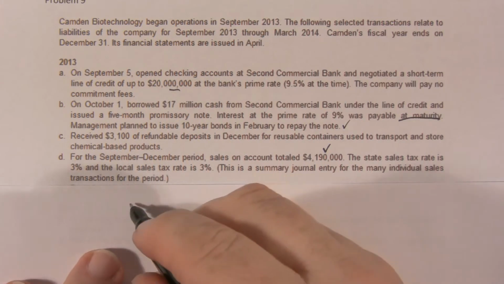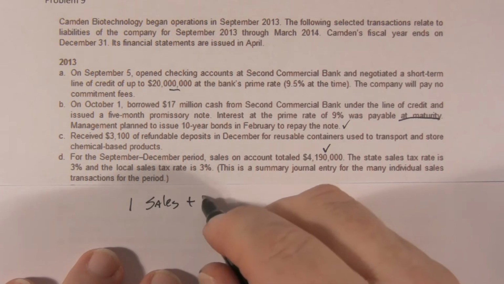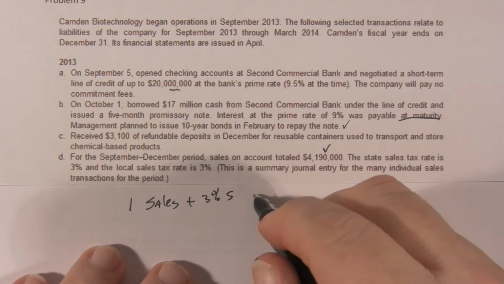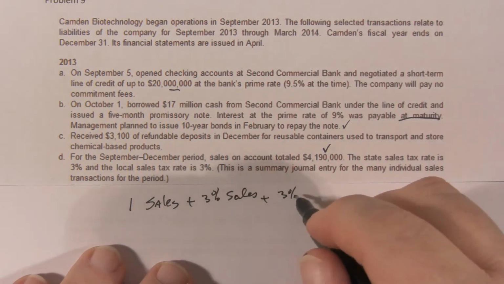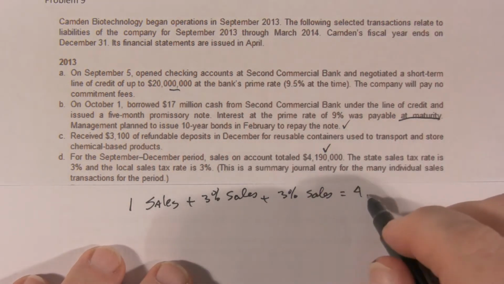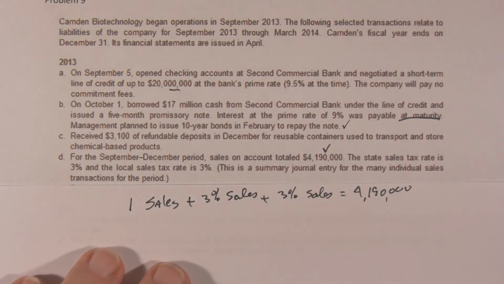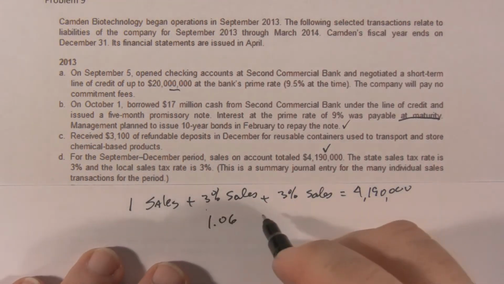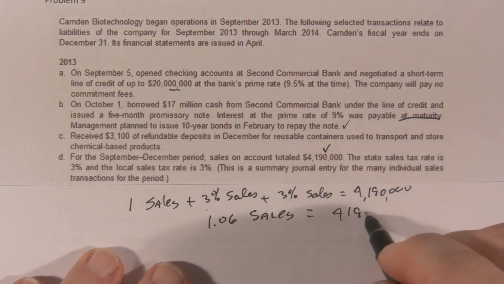Sales, sales plus 3% state tax on sales plus 3% local tax on sales, and altogether that equaled $4,190,000. So 1 plus 0.03 plus 0.03 is 1.06. Sales equals $4,190,000.